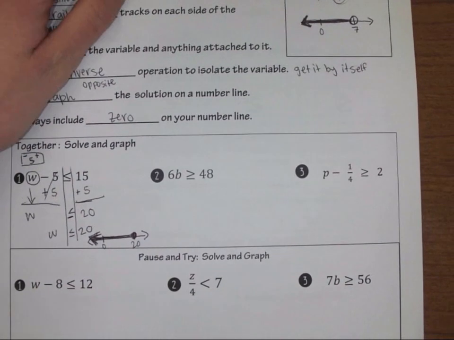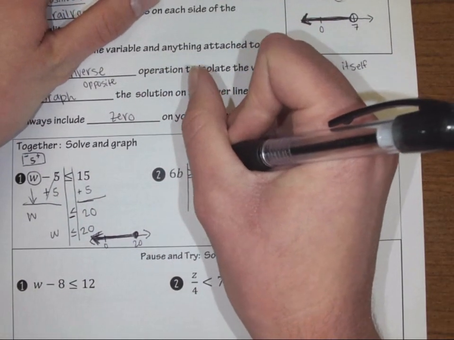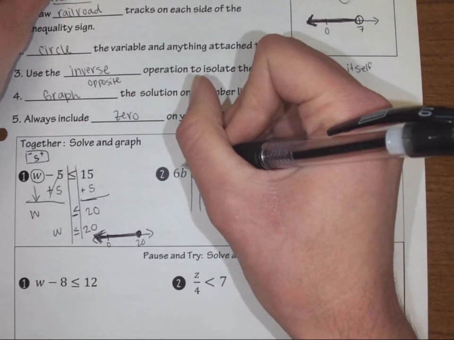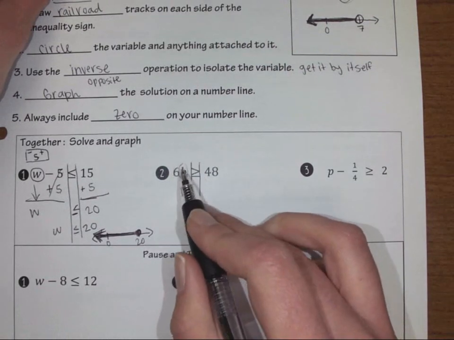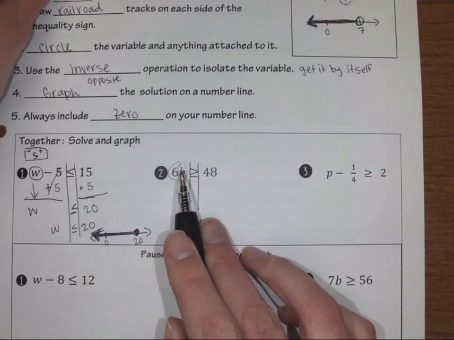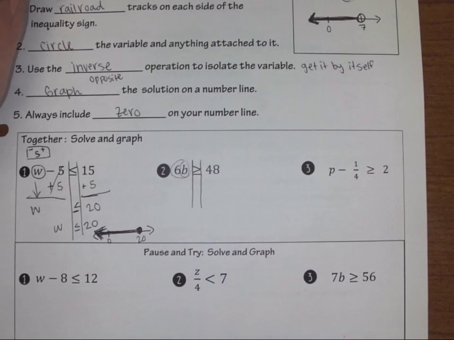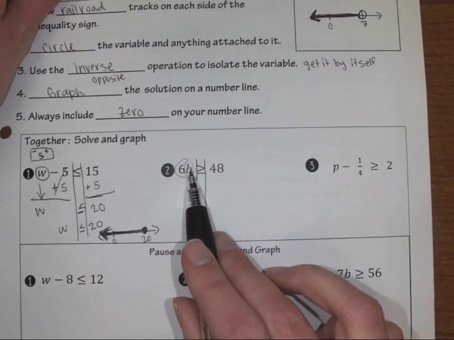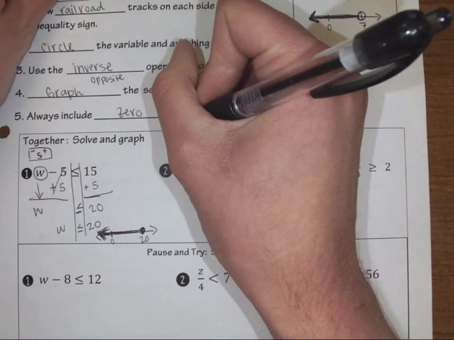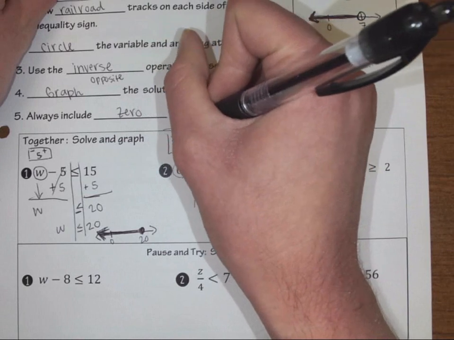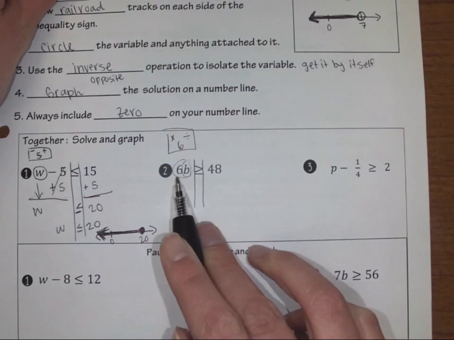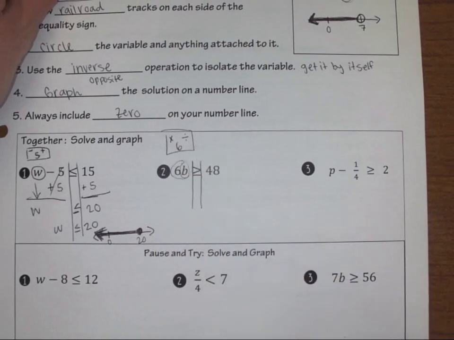Number 2, same idea. We're drawing our railroad tracks, and we're going to circle our variable. You could circle that 6 as well, because that's attached to it. Do you see how that 6 is attached directly to our B? Remember, the operation that does that is that these are timesing together. They're multiplying. So the opposite of that, if we draw up here, we have our times. The opposite of timesing is to divide, and the number we want to get rid of is that 6. So we're going to divide both sides by 6.